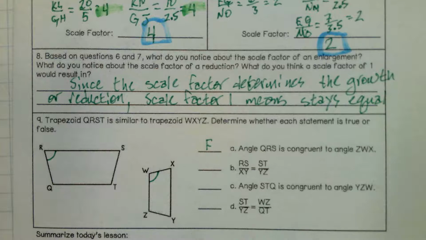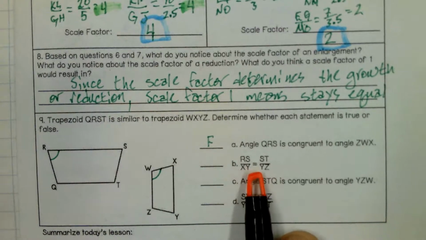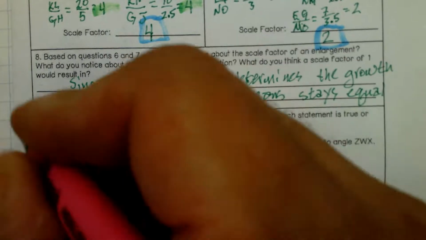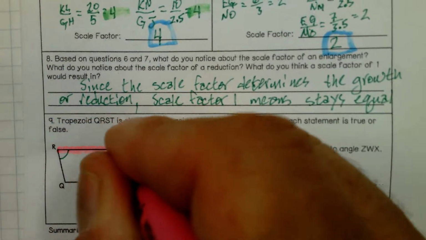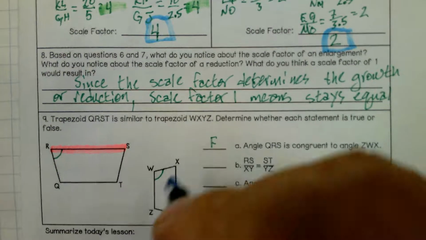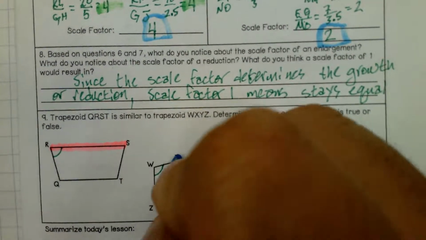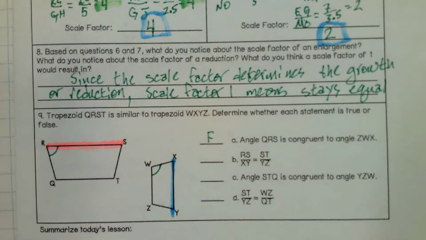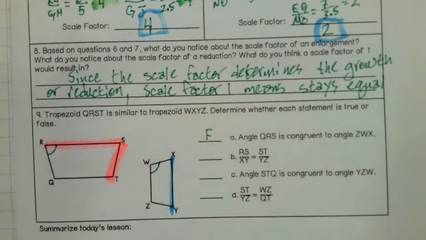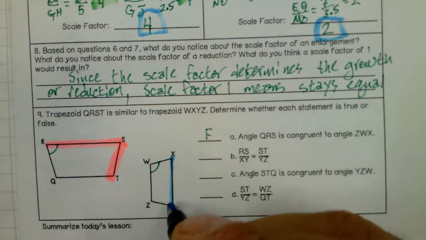Let's see. RS over XY. So let's find those. RS over XY. I'm going to use a different color. Is equal to ST over YZ.